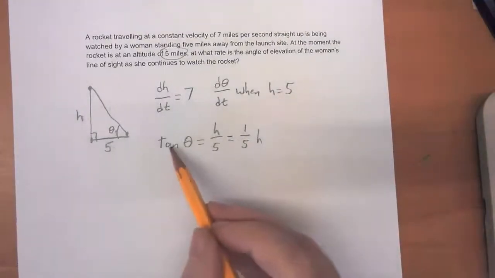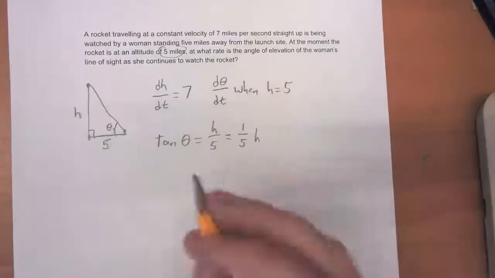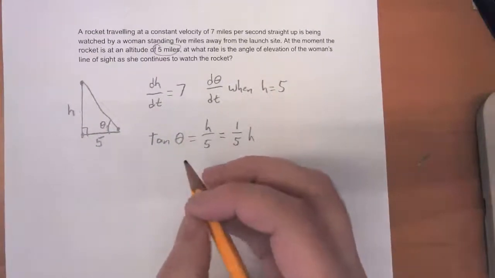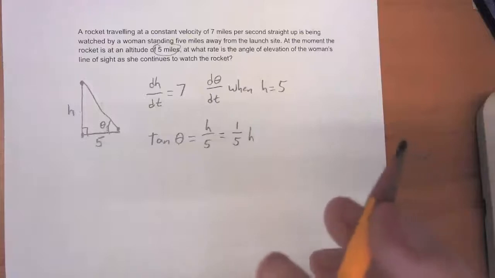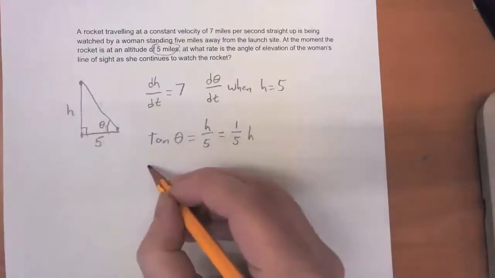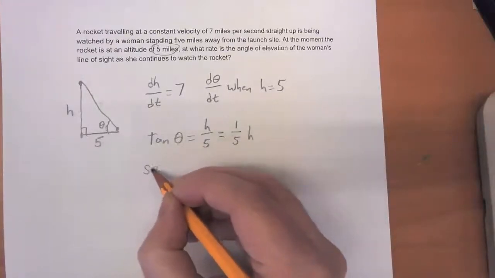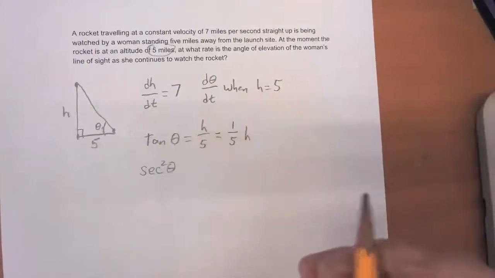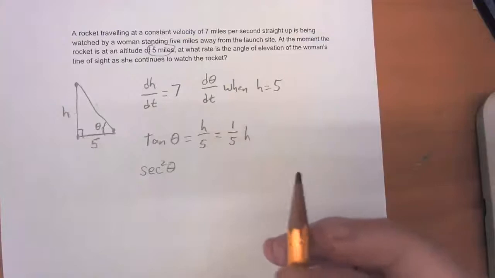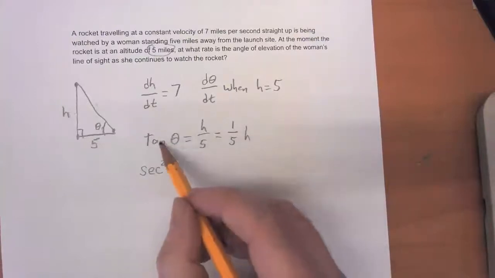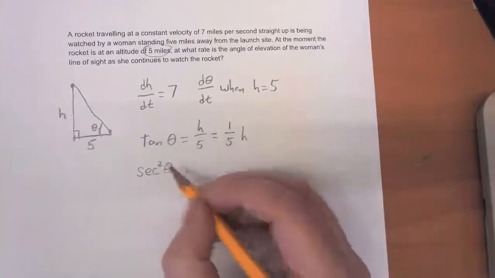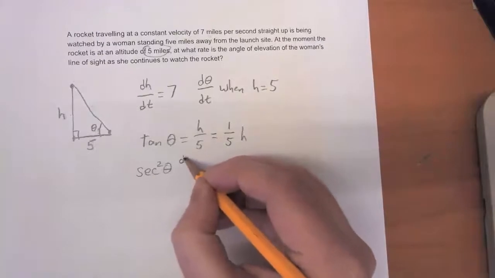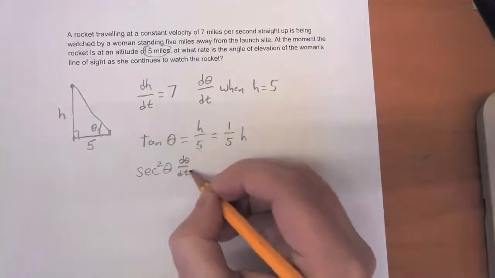Okay, so the derivative of tangent theta with respect to theta, this is one of the things that's in our derivative reference sheet, and eventually you'll need to memorize it. But the derivative of tangent of theta is secant squared of theta. And so the derivative of this with respect to time is secant squared theta d theta dt.